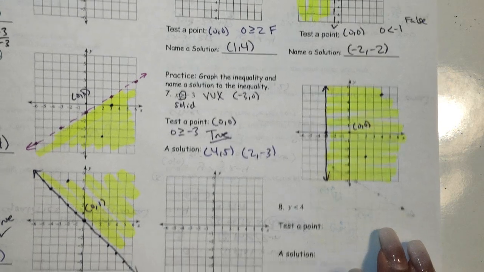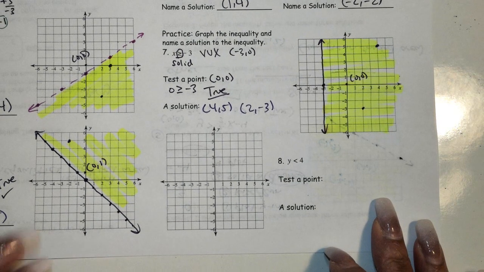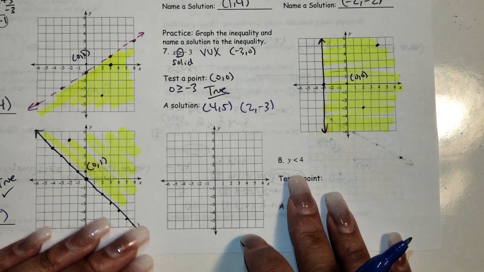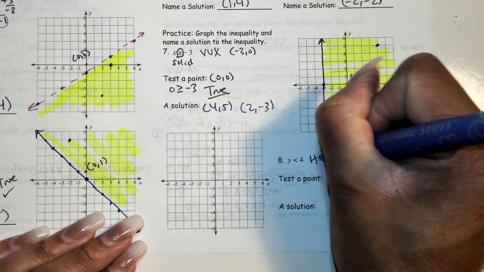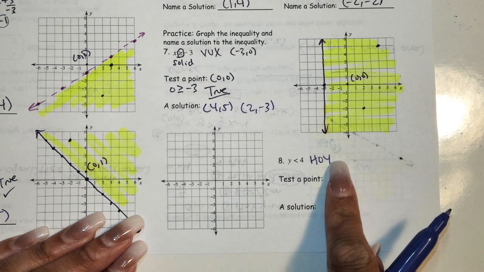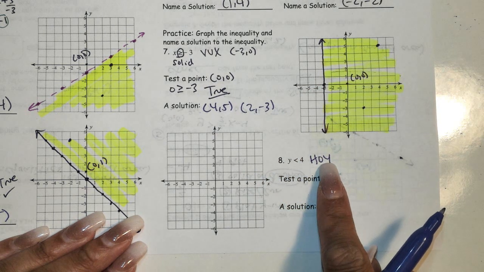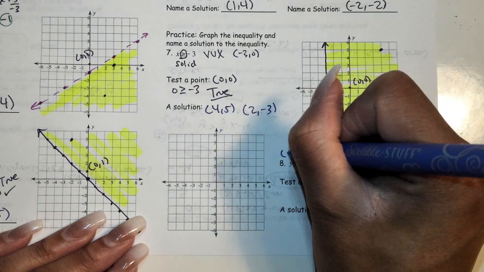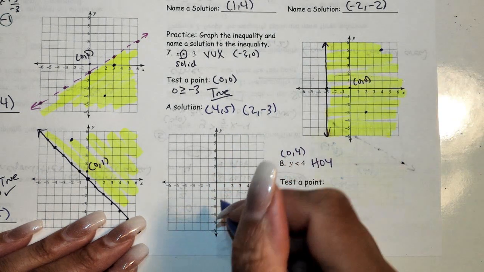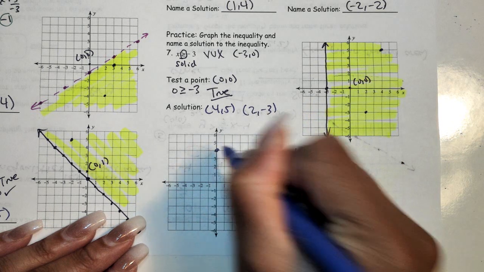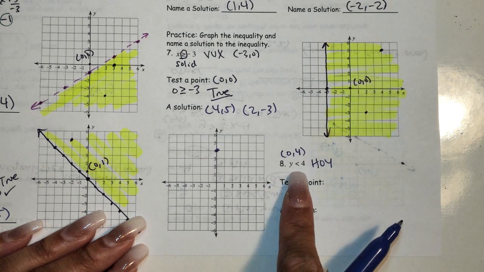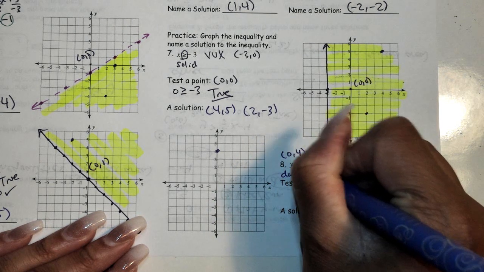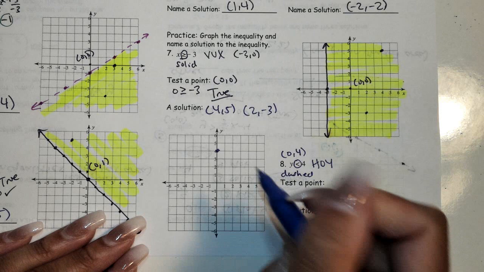Then we have one more, number 8. It's our very last one. Number 8 says y is less than 4. So I do have a horizontal line, because I have y equals, and my slope is 0. So I'm making a horizontal line at my y-intercept, which is at 0, 4. Now, is it solid or dotted? Well, this is definitely going to be dotted or dashed because I don't have an equal to sign.